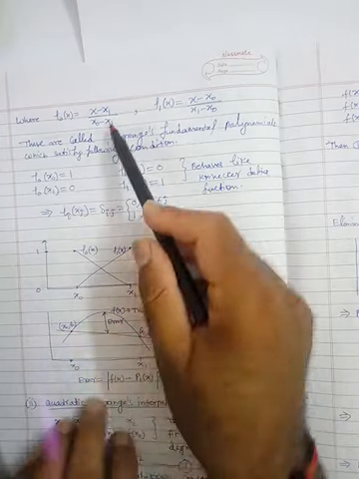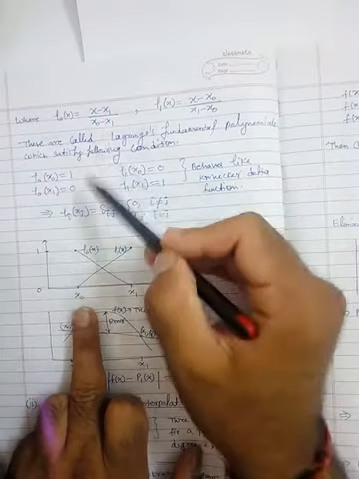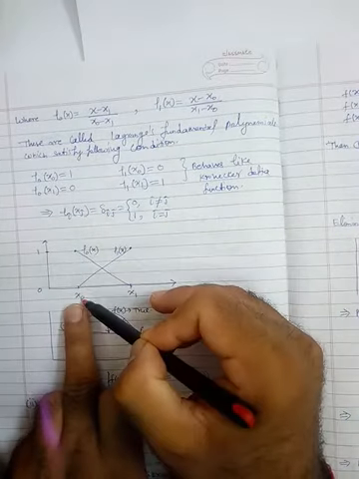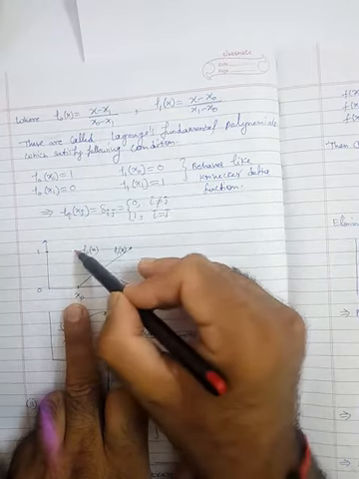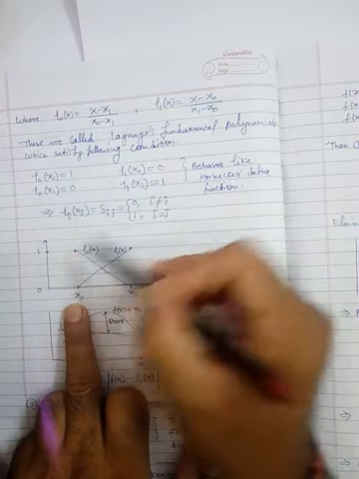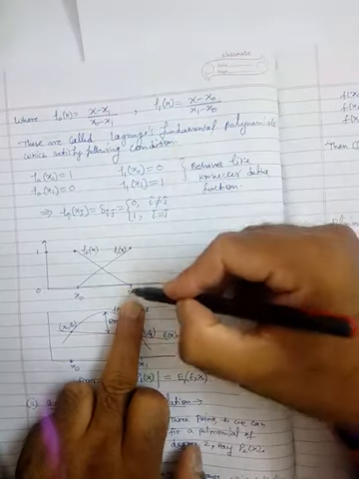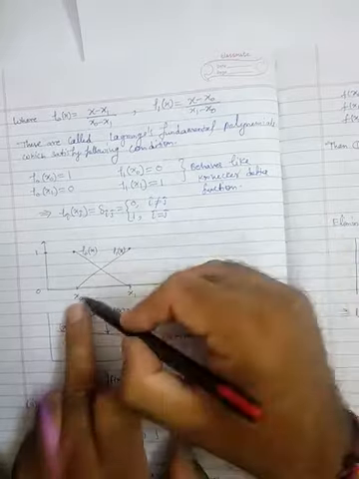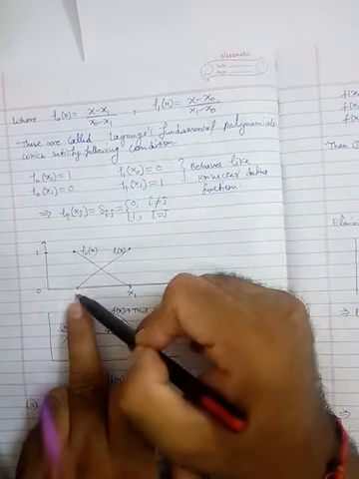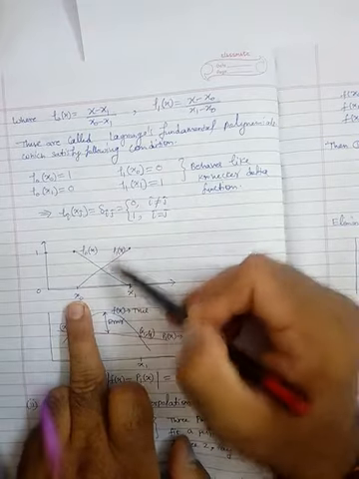Now when you plot these functions, what is the behavior? Here put x equal to x0, so we get 1. So this is 1 at one level. Similarly here put x equal to x1, so we get 0. So just join these two. So this is the line L0(x). Similarly here put x equal to x0, so we get 0. Put x equal to x1, so we get 1. So this is the line L1(x).